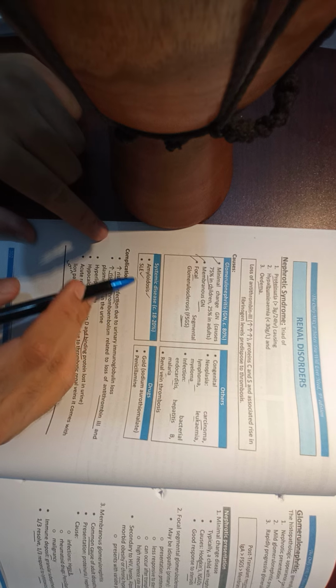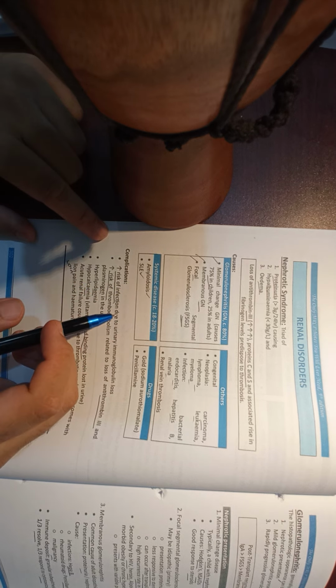Systemic diseases like amyloidosis and SLE may also show up with nephrotic syndrome. Others may be congenital, neoplasia like carcinoma, lymphoma, leukemia, myeloma, infections like bacterial endocarditis, hepatitis B, malaria, renal vein thrombosis. Drugs like gold and penicillin may also cause renal disorder.